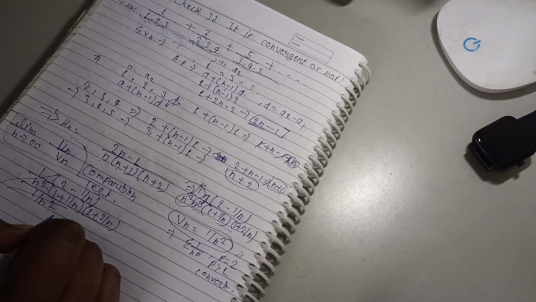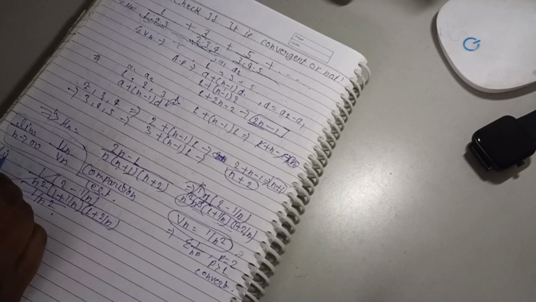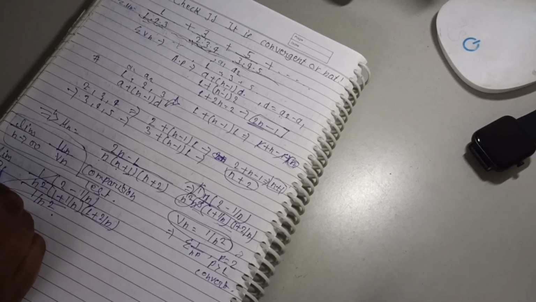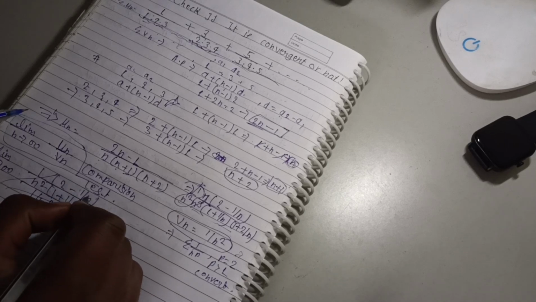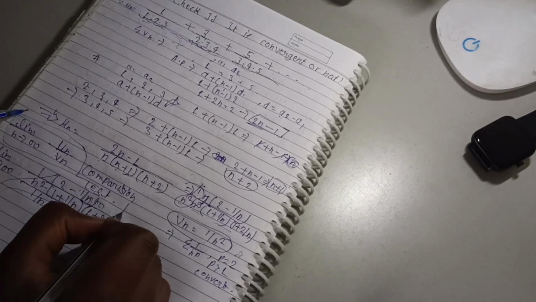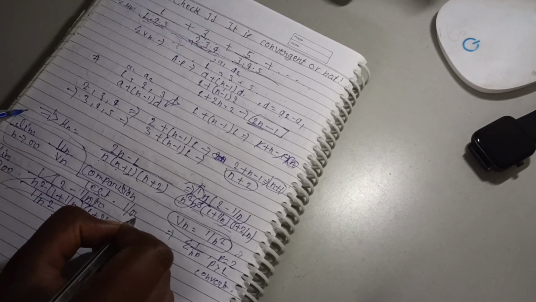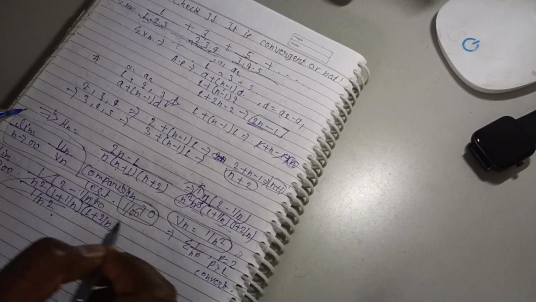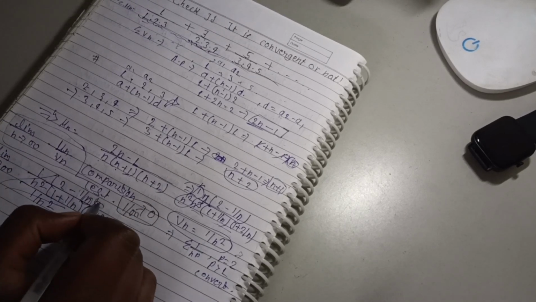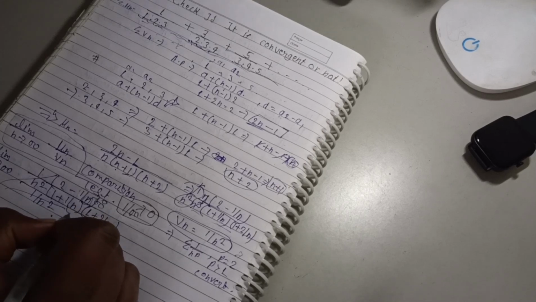Now if we put the limit n tends to infinity: 1 upon anything to the power infinity goes to 0. So this is 0, this is 0, and this is also 0.